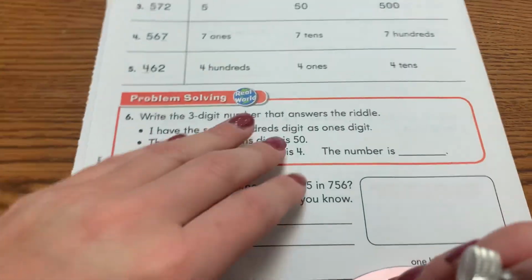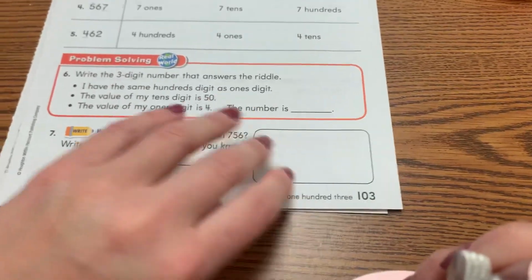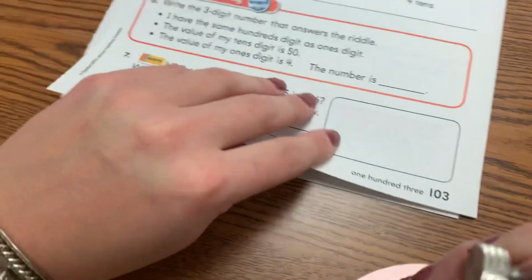This is your practice and homework. You will do this on your own for practice with doing this. It's pages 103 and 104.